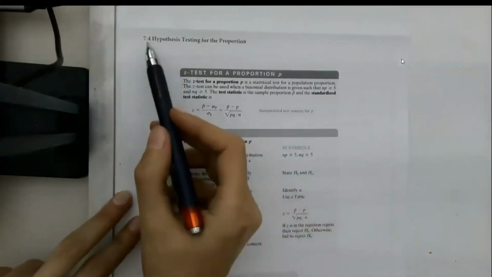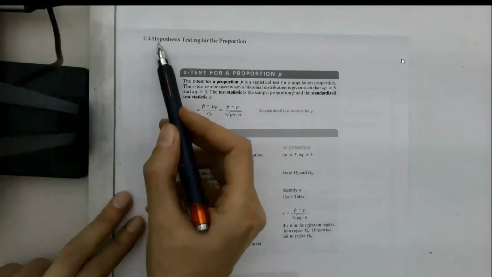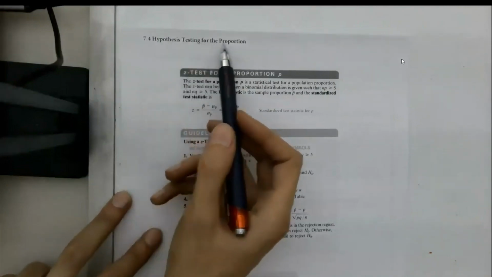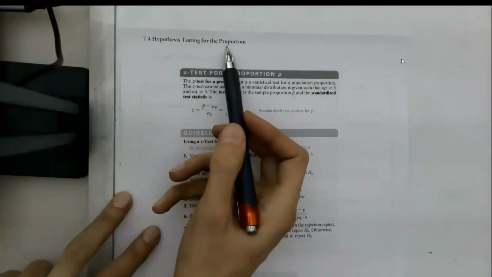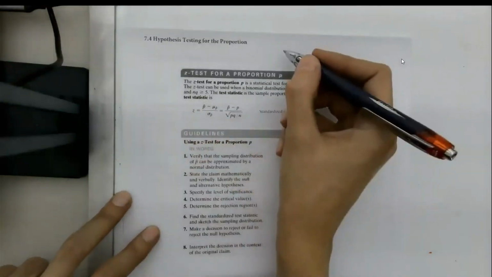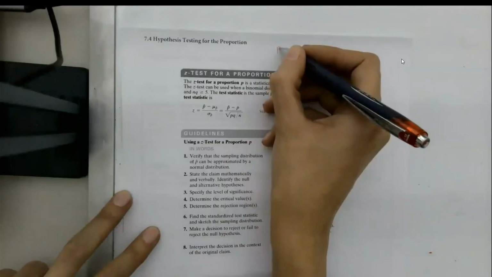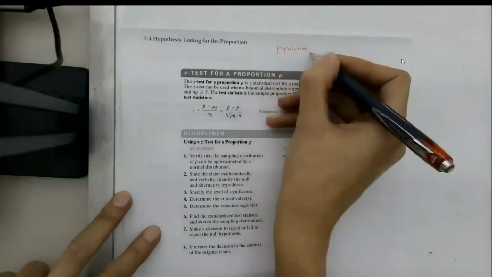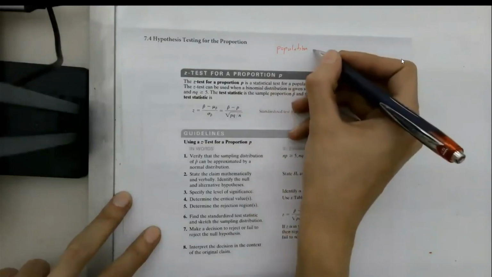So let us start 7.4, hypothesis testing for proportion. Remember that when we talked about population, we said that population has some parameters.